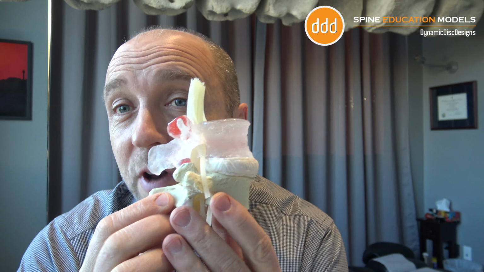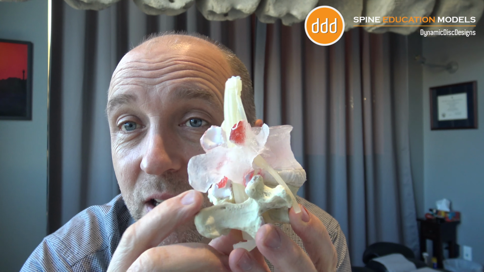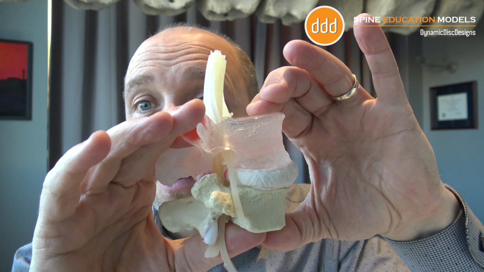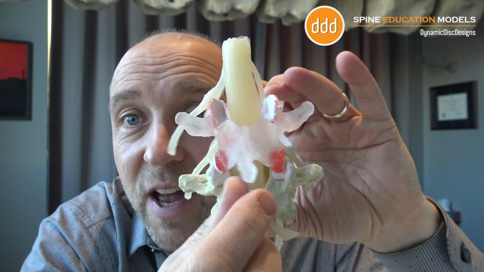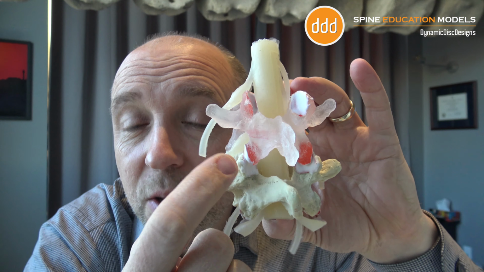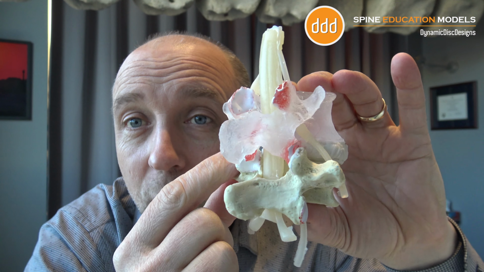I wanted to bring the topic of osteoarthritis into the clinic and to help you explain to patients what it actually means to have spinal osteoarthritis. So now with a dynamic disc, which is this structure here on the front, you can see that there are facet joints. These are the joints that typically can get osteoarthritis.